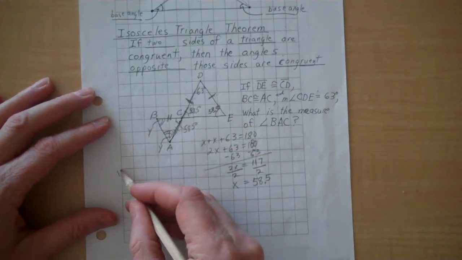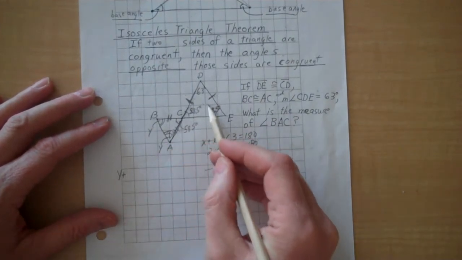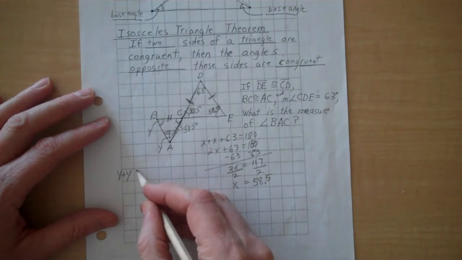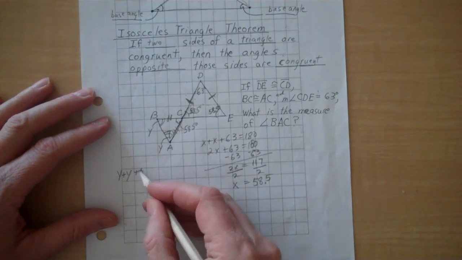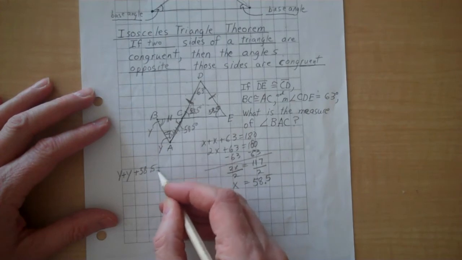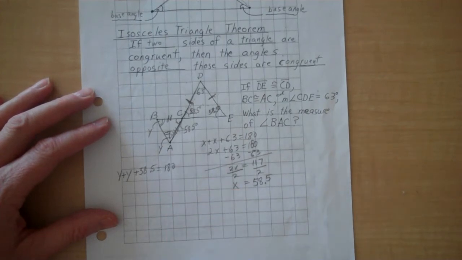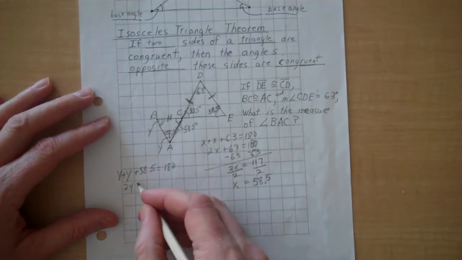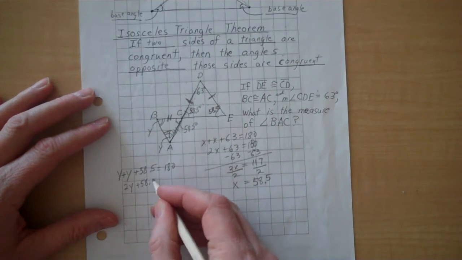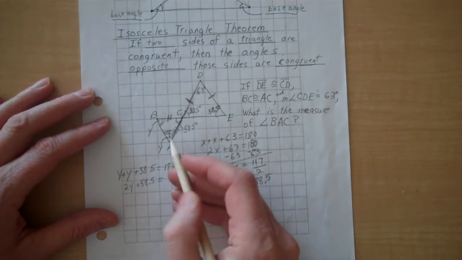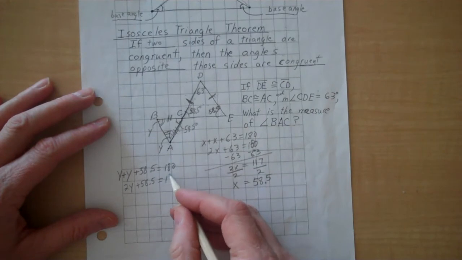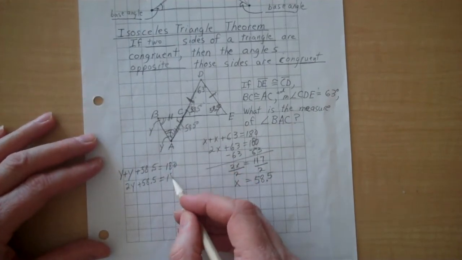And I do know, though, for the same reason, and I'm going to do the same thing I did up here, Y plus 58.5 is equal to 180. Y plus Y is 2Y. Just put those two together. And as soon as I find Y, we will know the missing angle that was asked for.